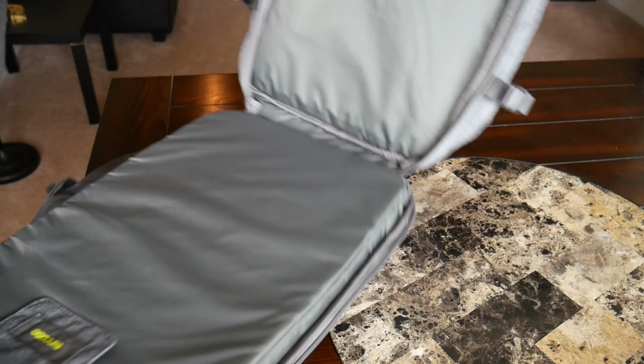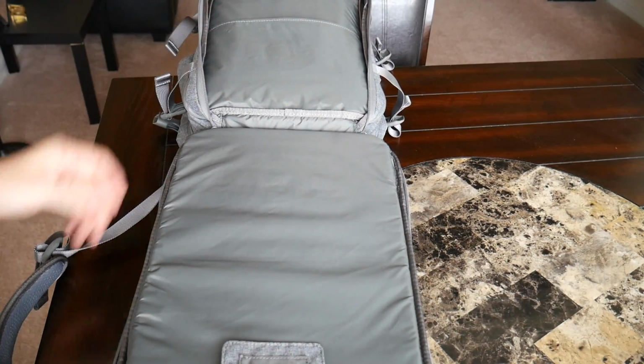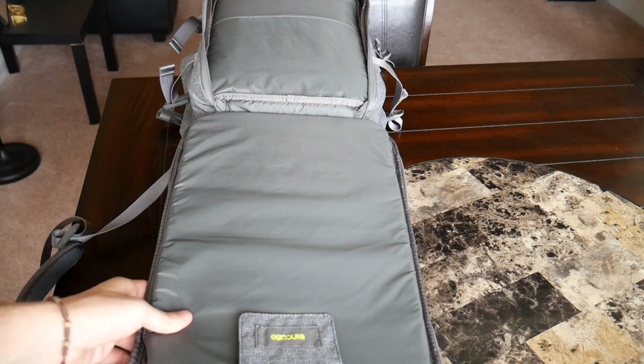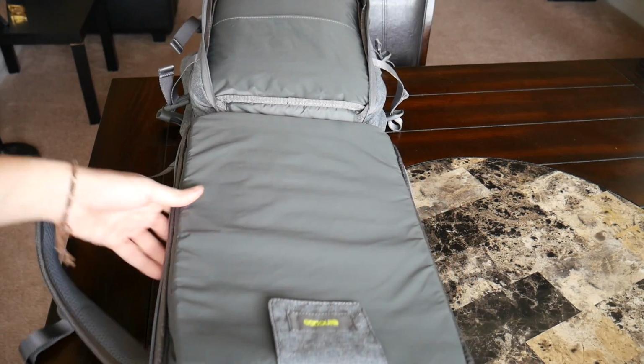But I did note in my original review for the VIA backpack that I prefer this layout. I really like when the laptop compartment can lay down flat. I think it's really easy to use. I really like the overall compartment for the EO backpack. I think it's really well implemented. It has this nice Velcro to keep the laptop in place. It's padded on the bottom.